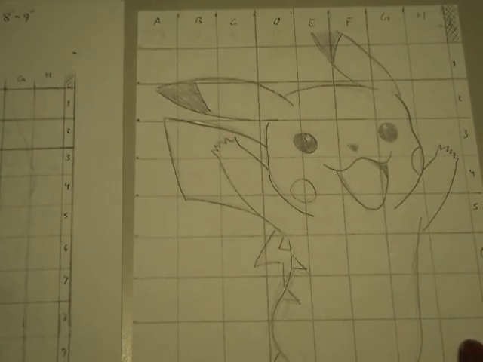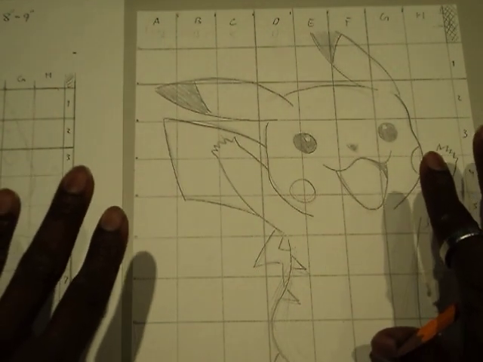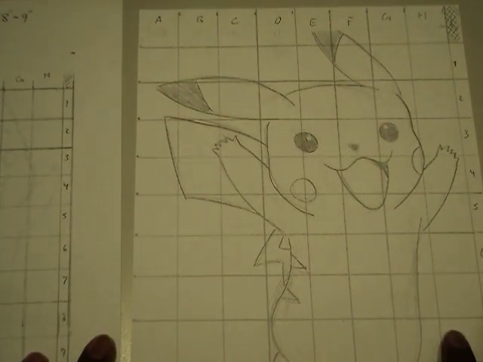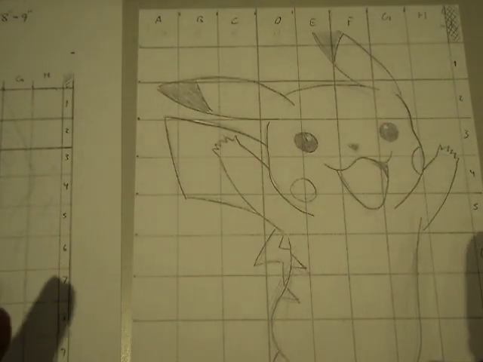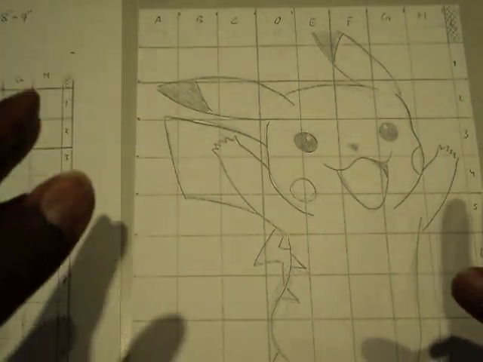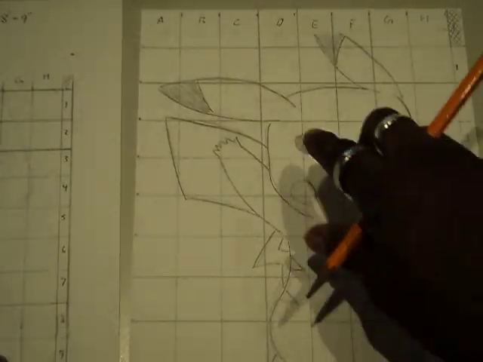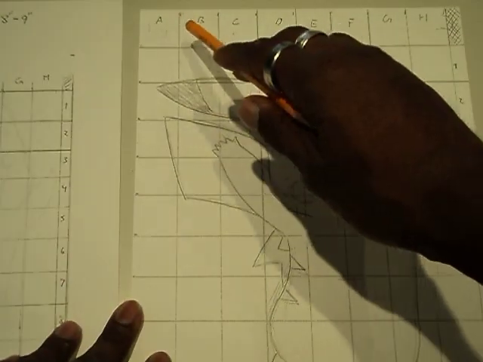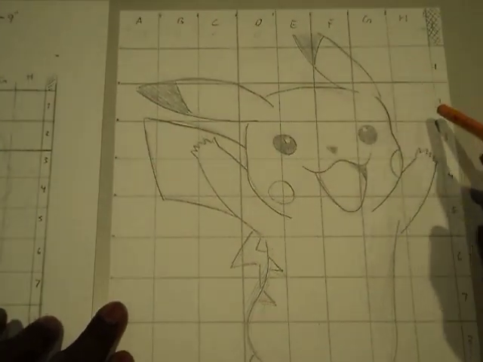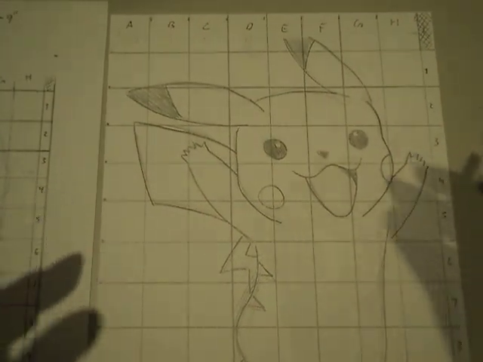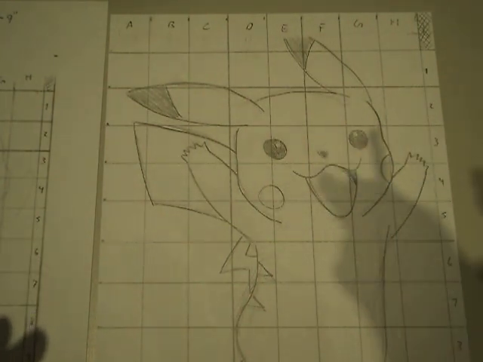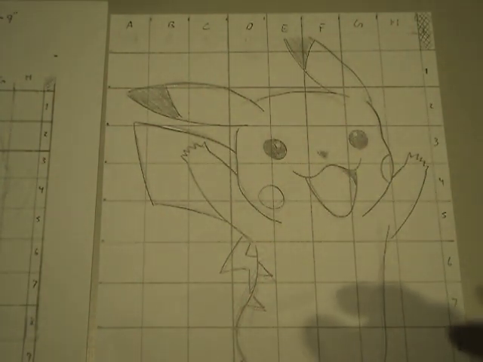But okay, if you looked at the last video, and you wanted the drawing to be the same size, I said just produce a grid. You have your letters up here, and you have your numbers on the side. I'll provide a link for that video so you can go and do that.